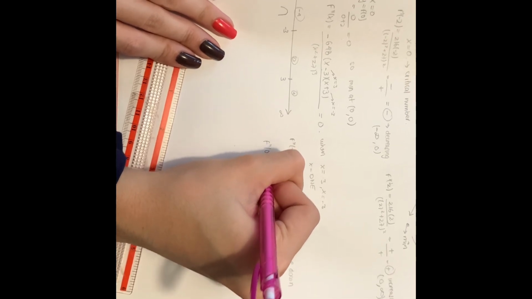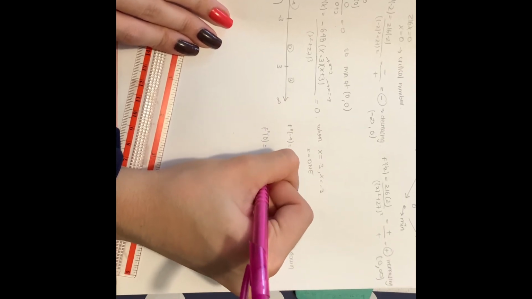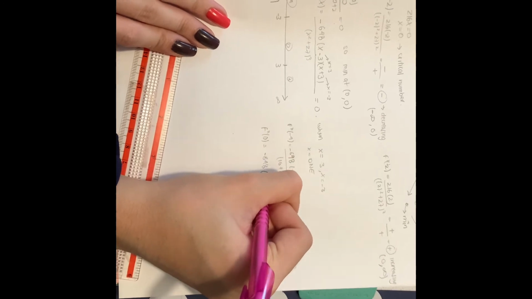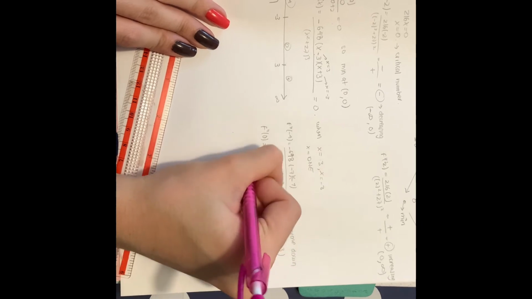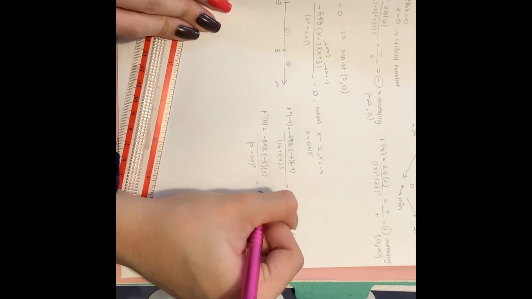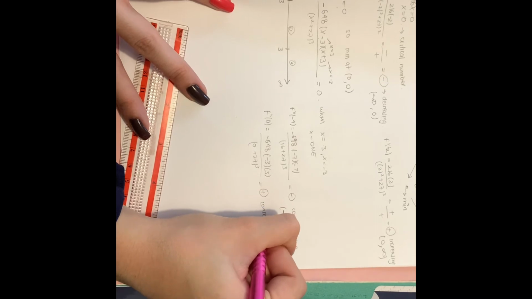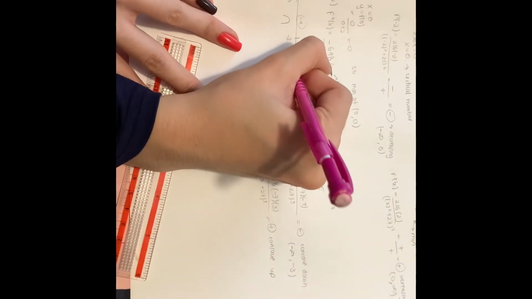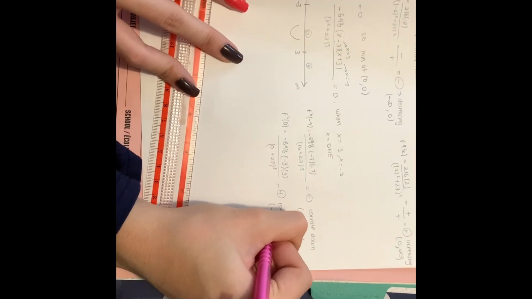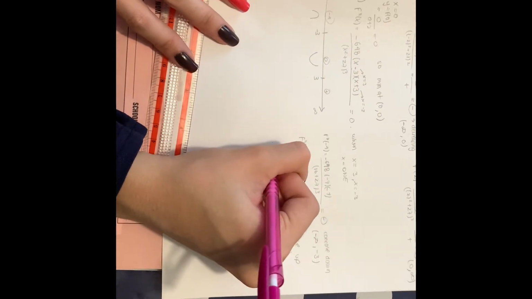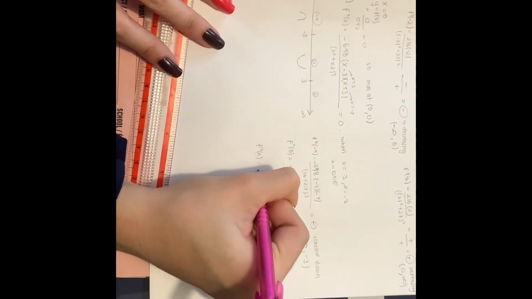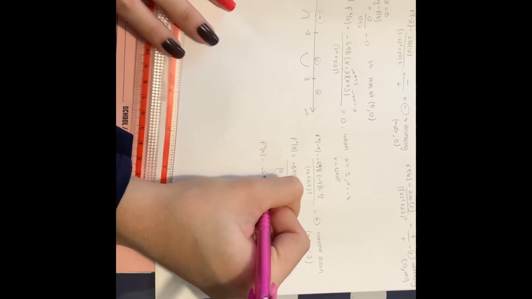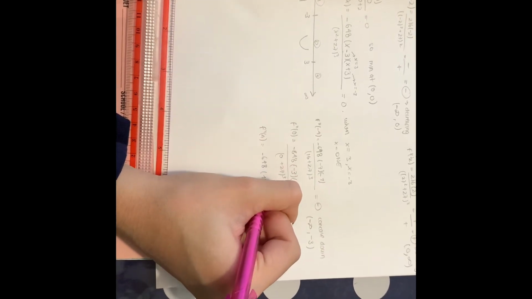For 0, we have minus, minus, and positive on the numerator, so we have a positive number, which means it's concave up from -3 to 3. Then for the last one, 4, we have positive, positive, and positive, which means it's positive, and the concavity is up from 3 to infinity.